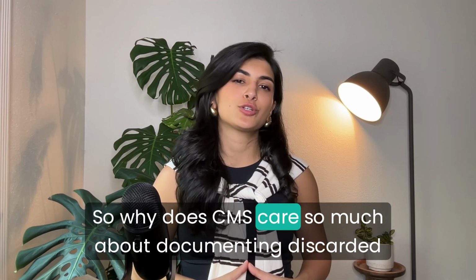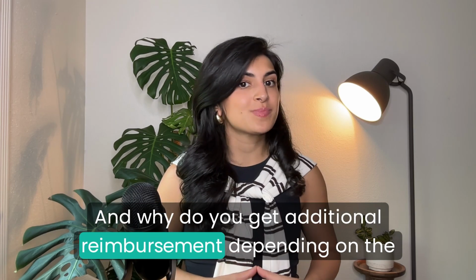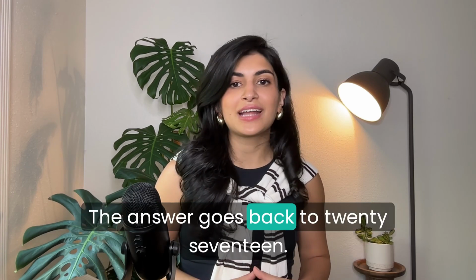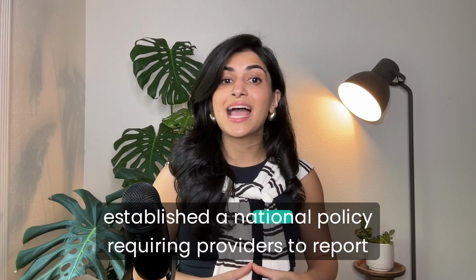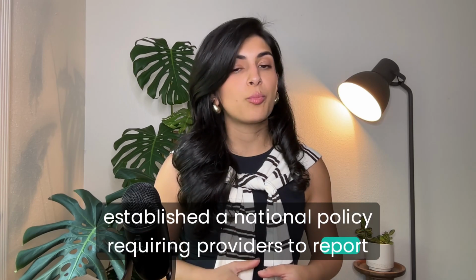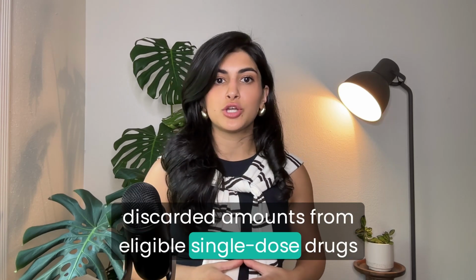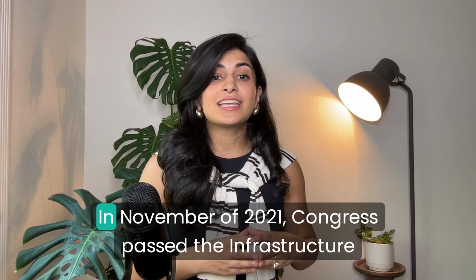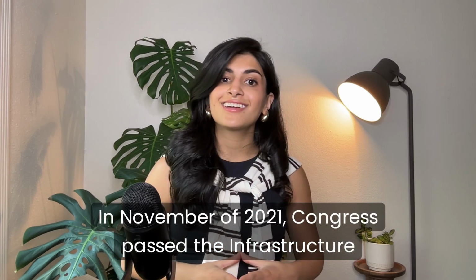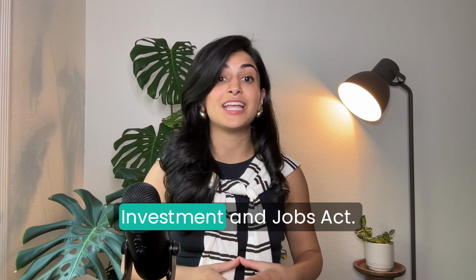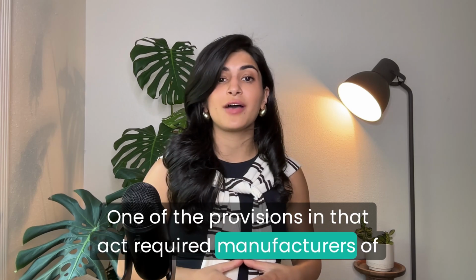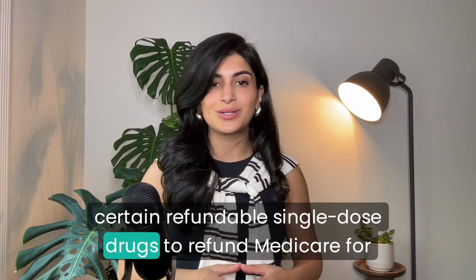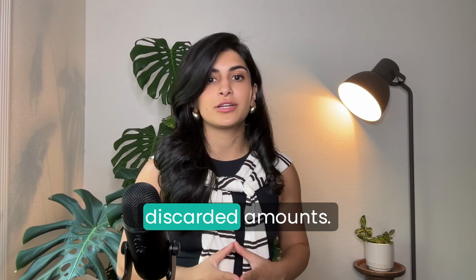So why does CMS care so much about documenting discarded drugs? And why do you get additional reimbursement depending on the payer? The answer goes back to 2017. Effective January 1st of 2017, CMS established a national policy requiring providers to report discarded amounts from eligible single-dose drugs using the JW modifier. In November of 2021, Congress passed the Infrastructure Investment and Jobs Act. One of the provisions in that act required manufacturers of certain refundable single-dose drugs to refund Medicare for discarded amounts.